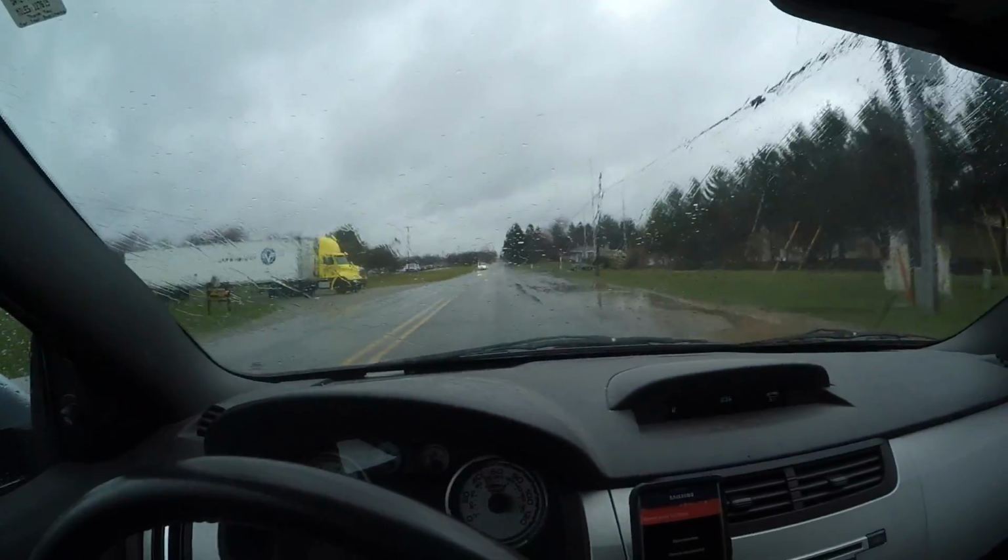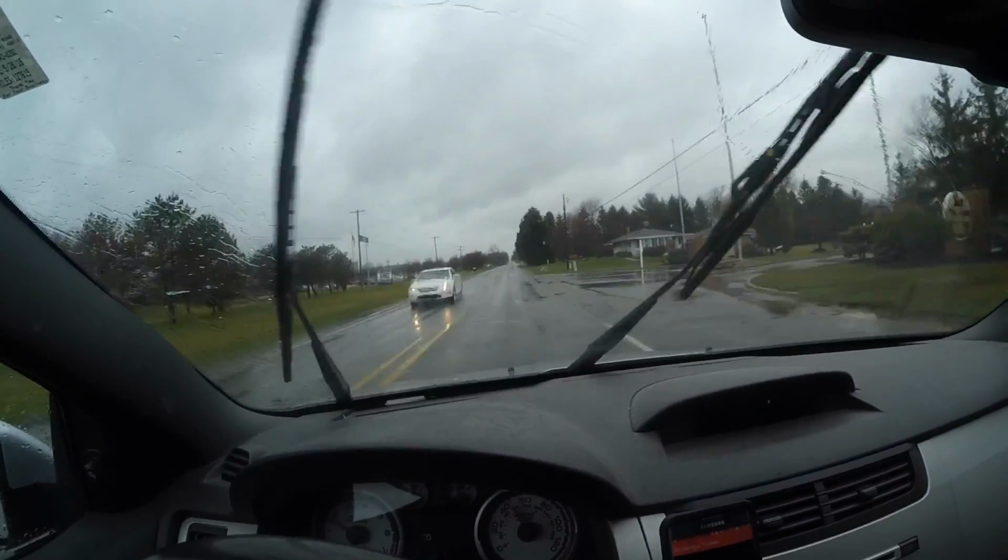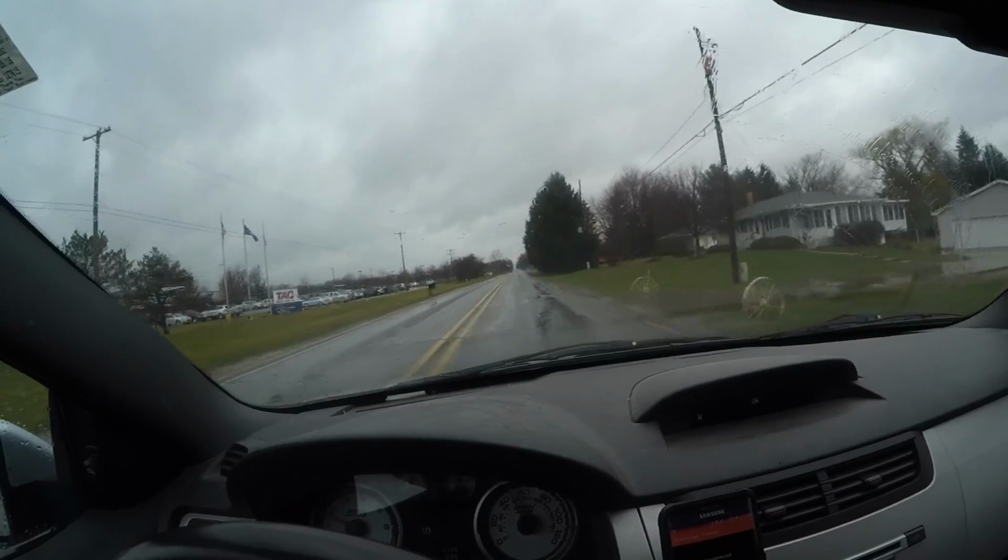Let me do the old camera flipperoo. I am actually holding the camera today. I left my mounts at home. I know, not very smart, but anyways, just show you my view right now. Nasty.